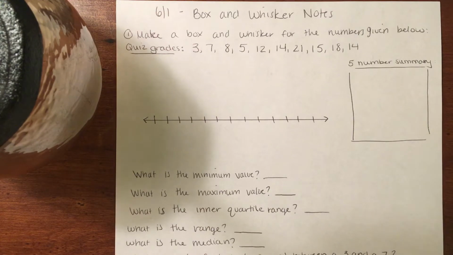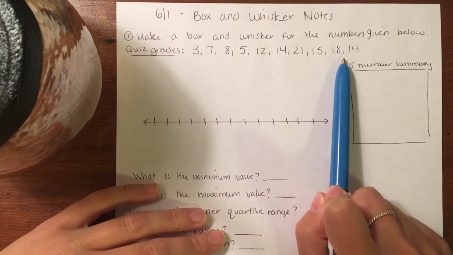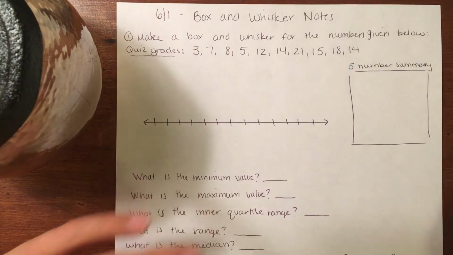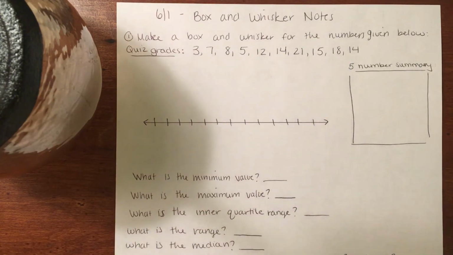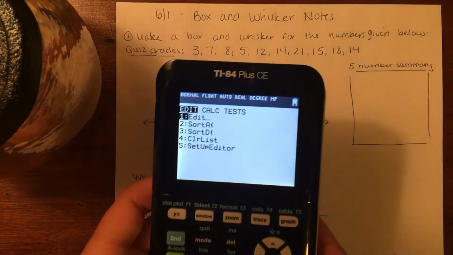Okay, so box and whisker notes. We're going to make a box and whisker for the numbers given below, and these are representing quiz grades. So here are the numbers. Notice that they're not in order. That is not a big deal because we have our calculator. If we didn't and we had to do it the long way, then the first step would be to put them in order. But since our calculator is going to do it for us, we don't have to do that.